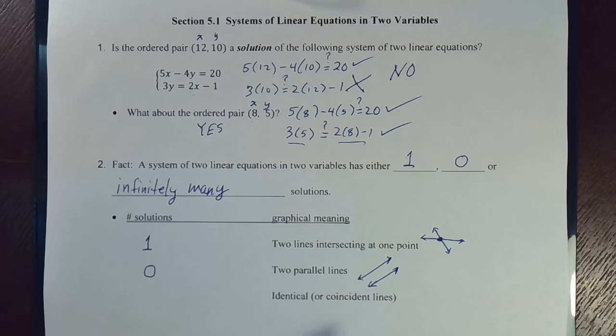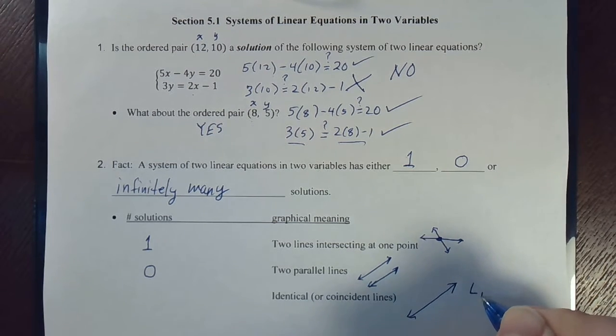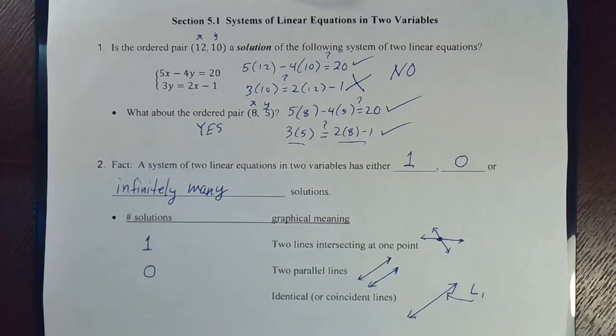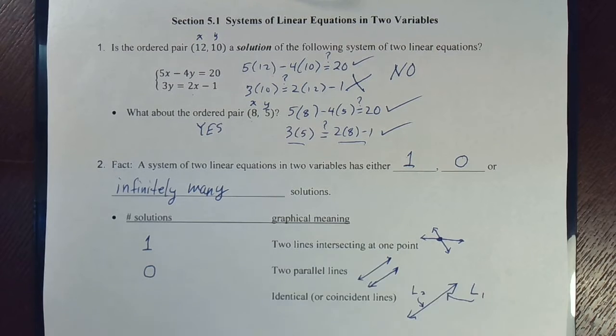And lastly, is the case where they're identical lines. Sometimes I say coincident. They're the same line. So to draw the picture, this is difficult to draw because you just have to draw one line and then say, maybe that's line number 1, but in fact, it's also line number 2. They are the same line.